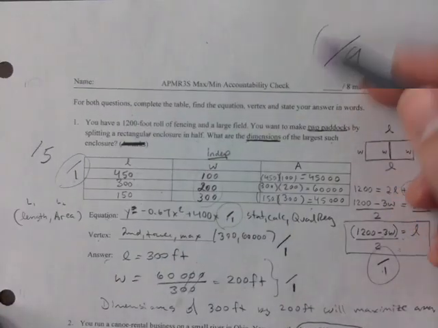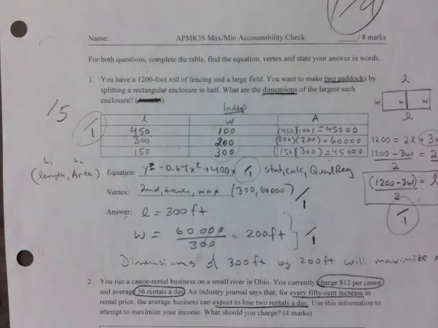Okay, I'll be right there. So just make sure it's out of 9 at the top, okay? And get your booklets out.